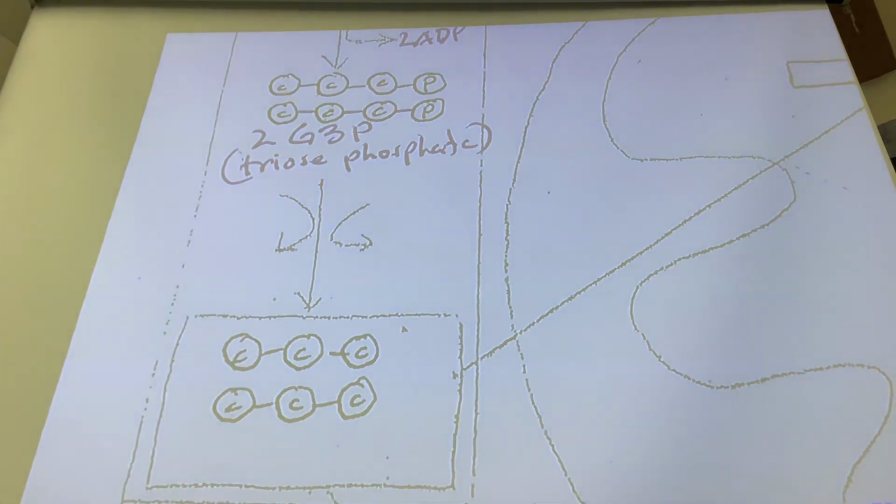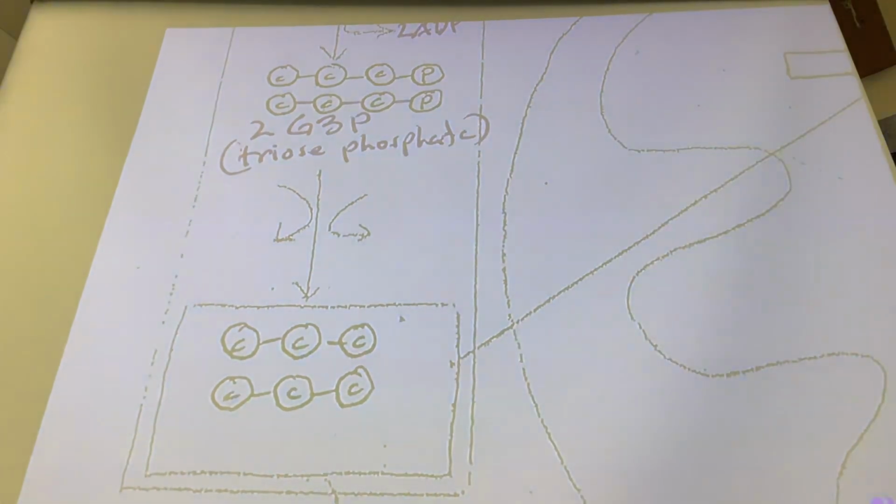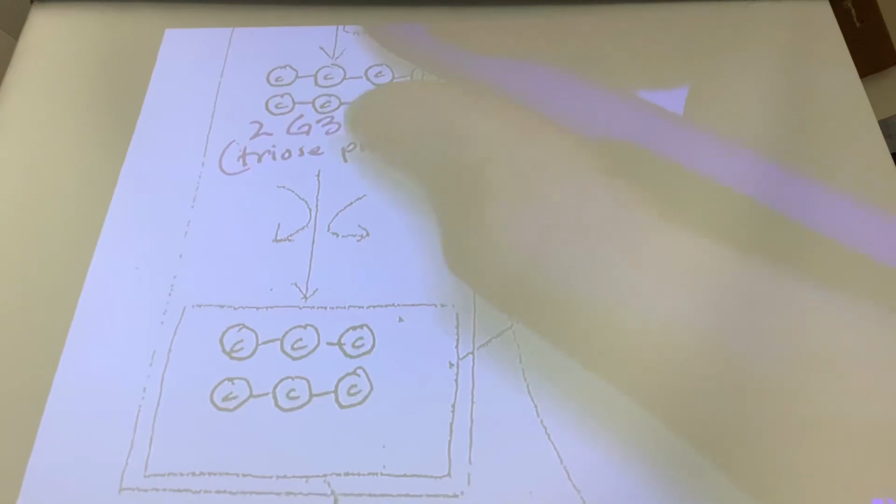Anybody remember what it is yet? Pyruvate, very good. Also known as pyruvic acid. So I'm gonna make 2 pyruvates in the end, but in order to do that, I've gotta do some stuff to my triose phosphate.